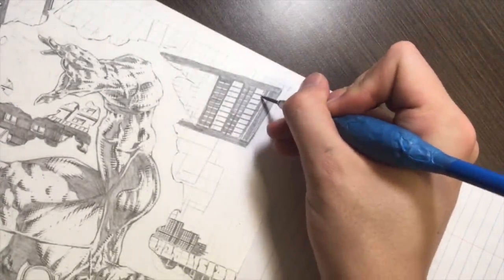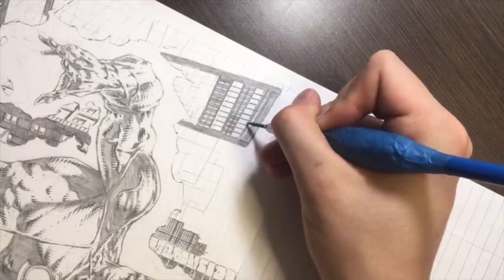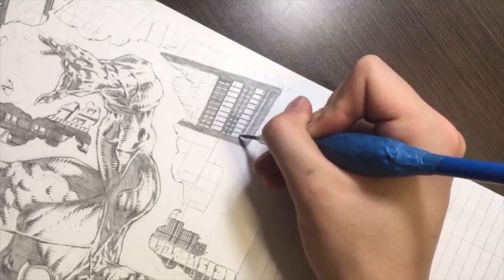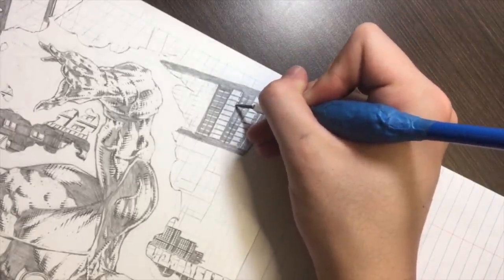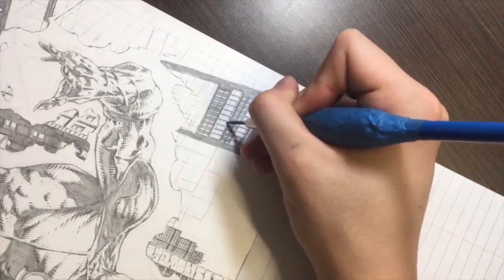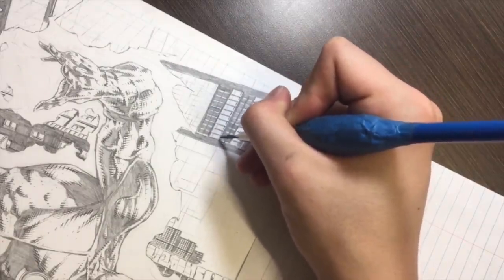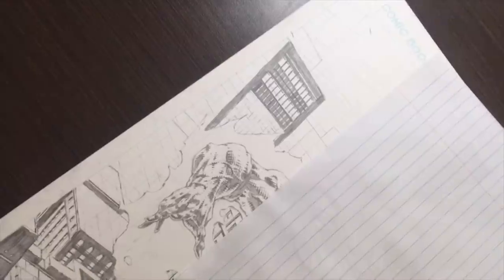So this should be fairly quick. Doesn't take up too much time. And it gives the windows a lot more depth, in my opinion. So we have all the ones at the top, and now we'll start the ones from the side.